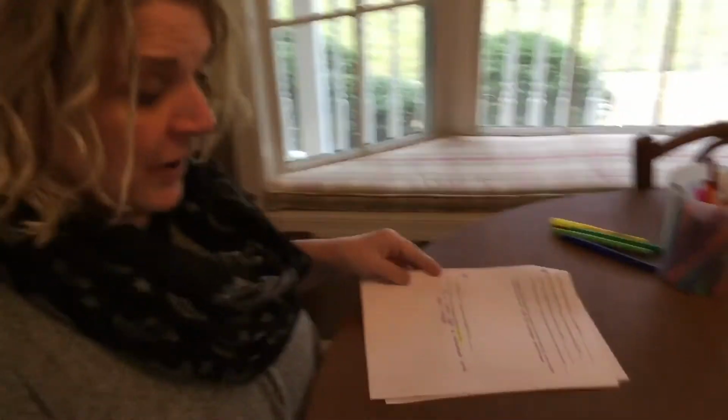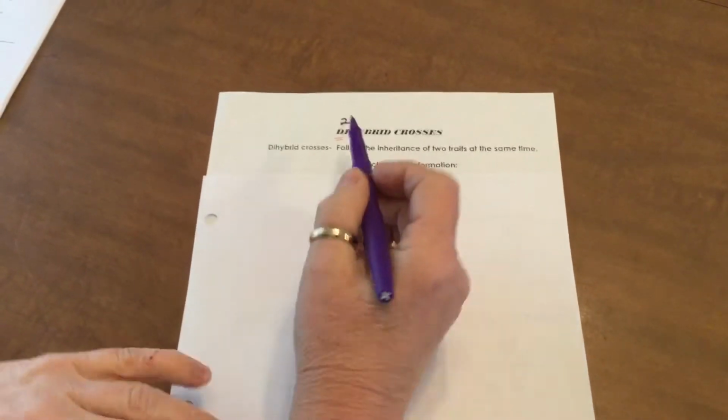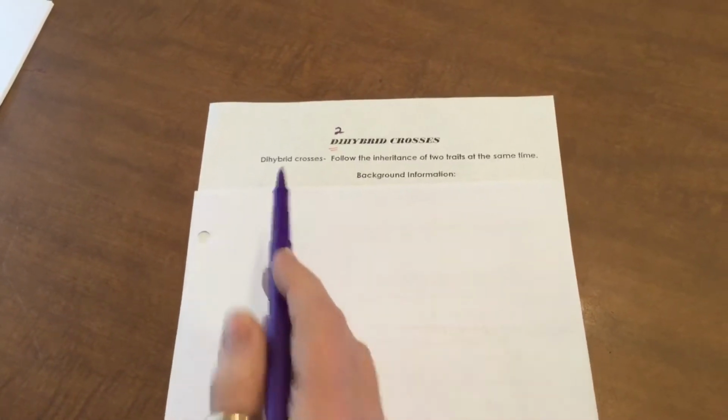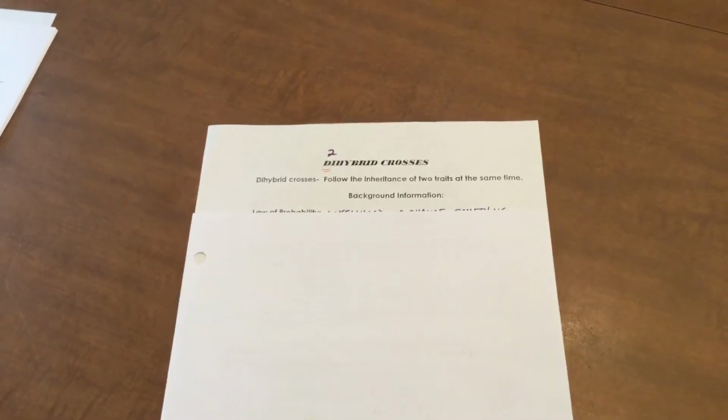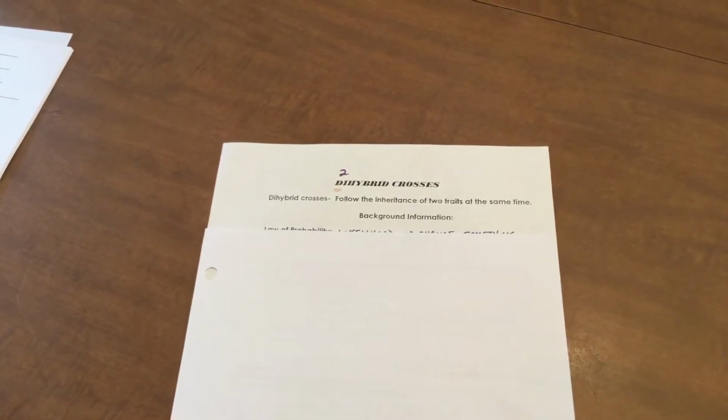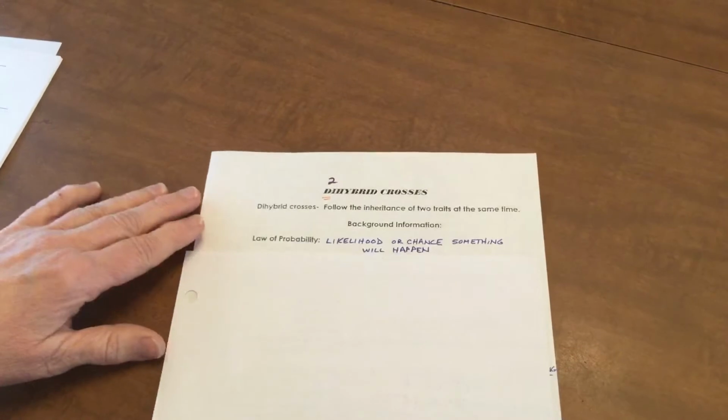Today, we're going to move on and we're going to start talking about dihybrid crosses. Di means 2. So these are 2 trait crosses where you're looking at, I don't want to just know, is my child going to have blue eyes? I want to know, are they going to have brown hair and blue eyes? So I'm looking at 2 things at the same time.